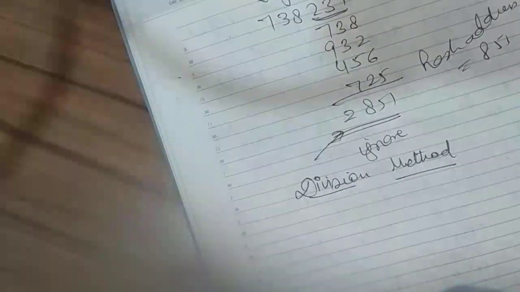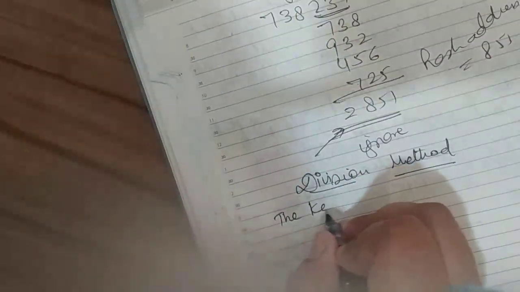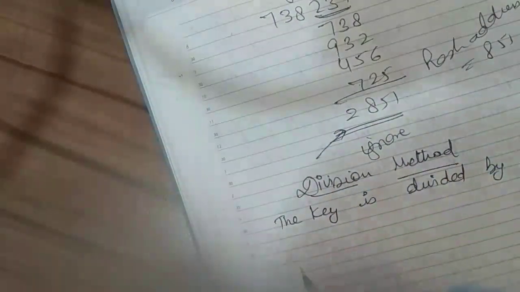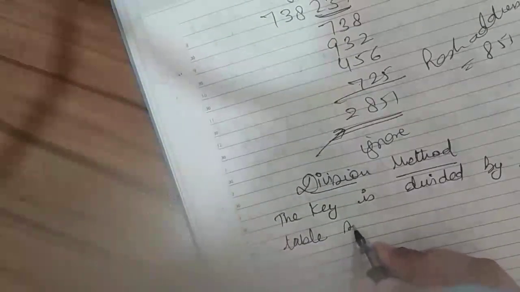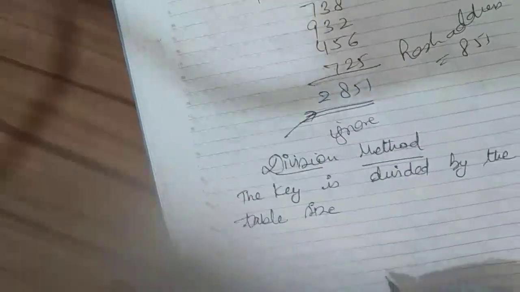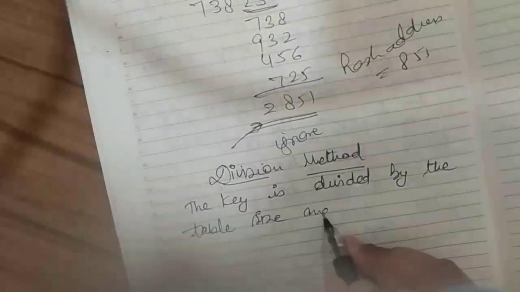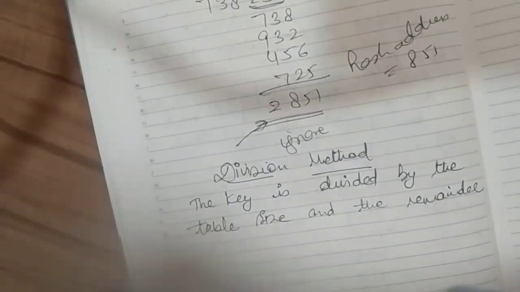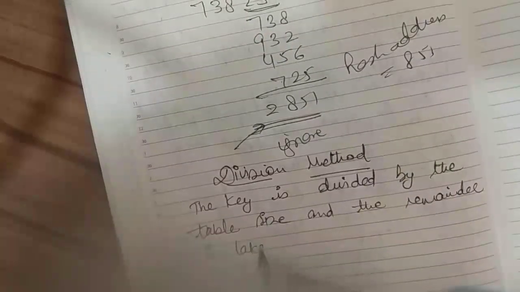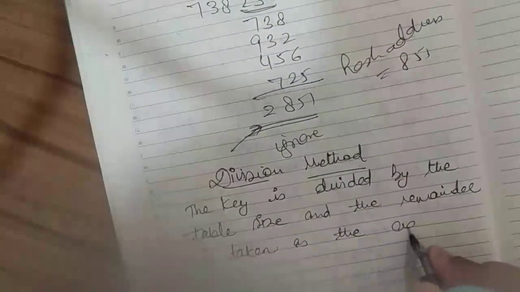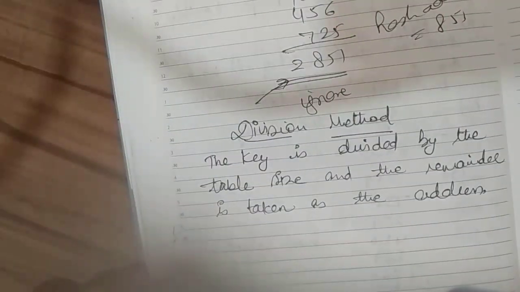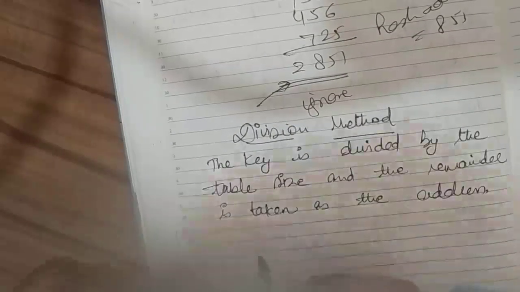Next is the division method. The key is divided by the table size, and the remainder is taken as the address of the hash table.